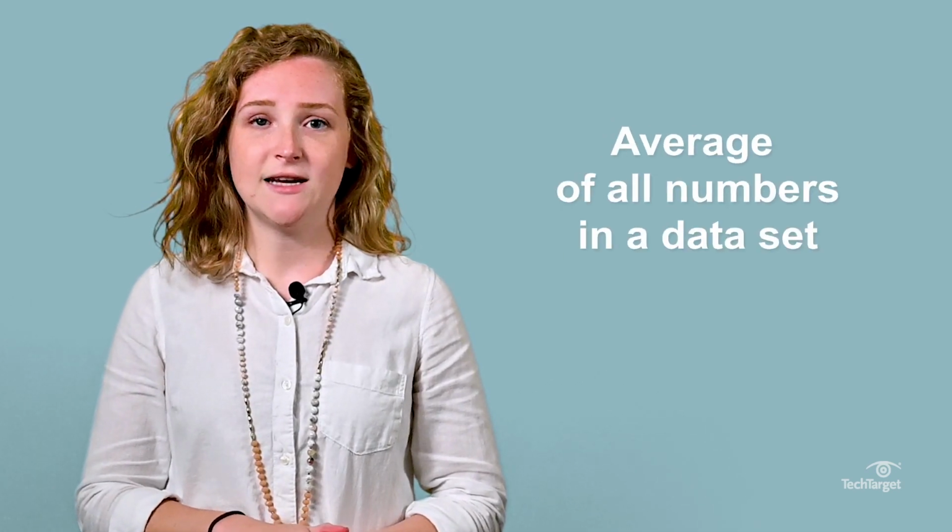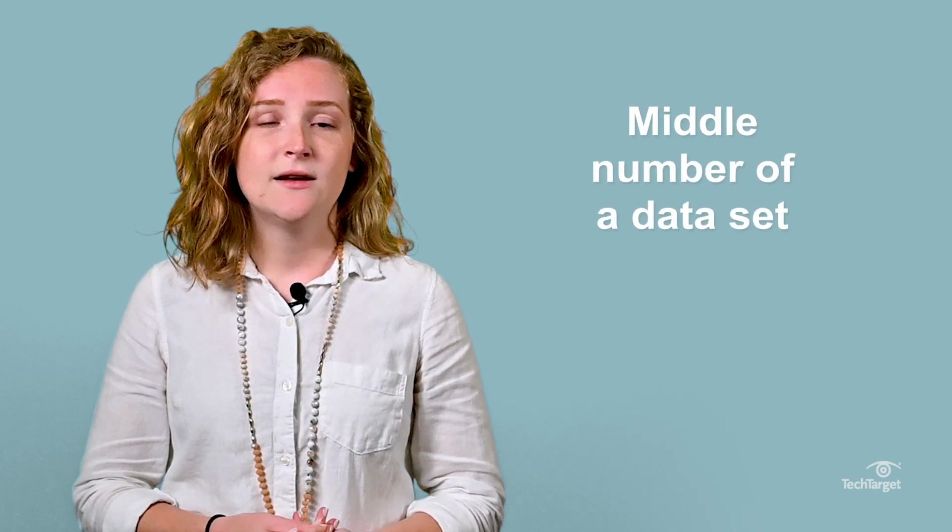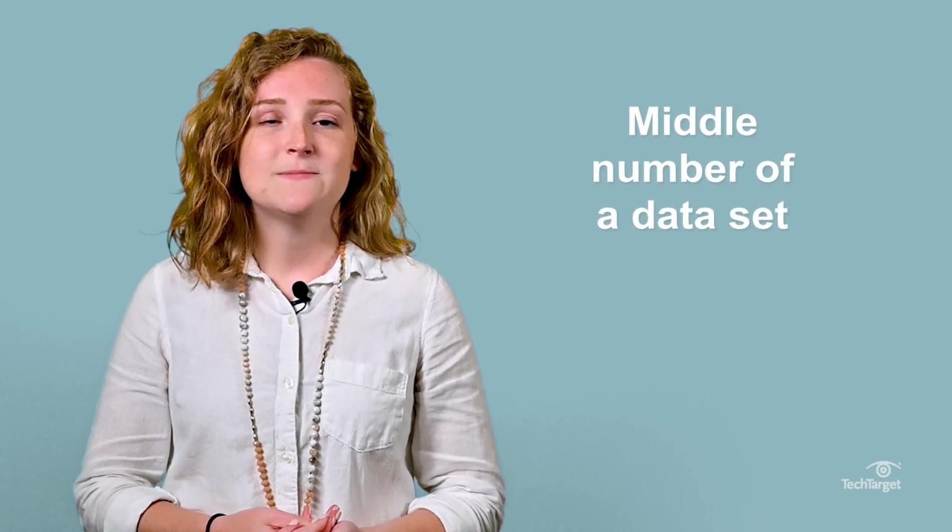Let's break them down. The mean is the average of all numbers in a dataset. The mean is calculated by adding all dataset digits together and then dividing the sum by the number of factors in the set. The median is the middle number in a dataset. The median is found by arranging numbers by size and identifying the middle. If the dataset has an even number of factors, the median is found by calculating the mean, or the average, of the two middle figures.